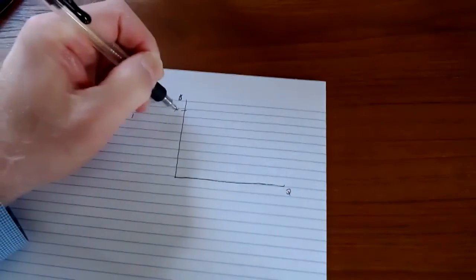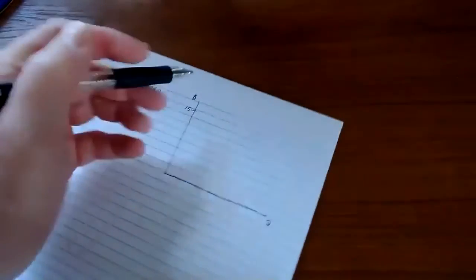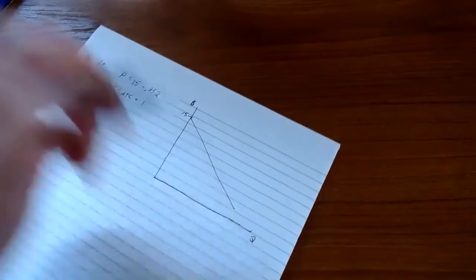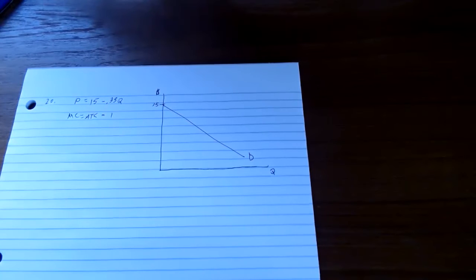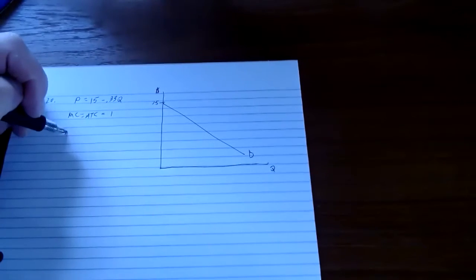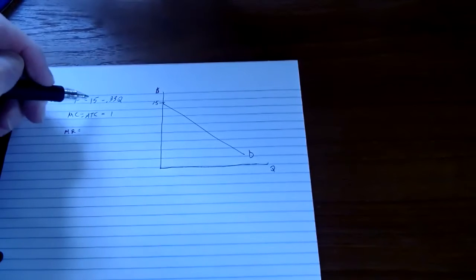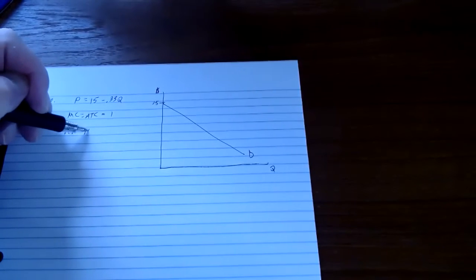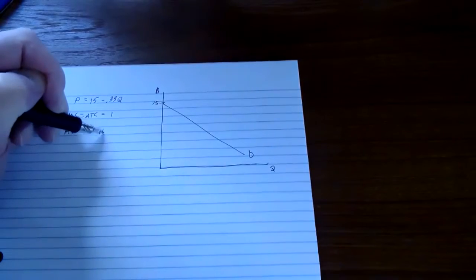The inverse demand curve has an intercept of 15 and a negative slope. So it looks something like that. And the marginal revenue is going to have the same intercept, and it's going to be twice as steep.